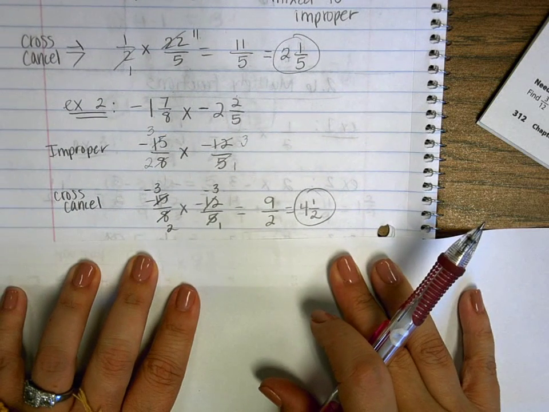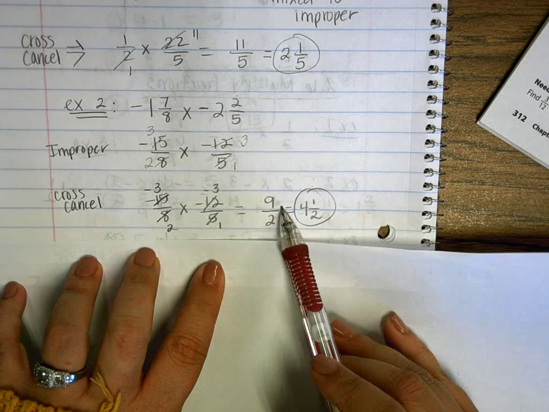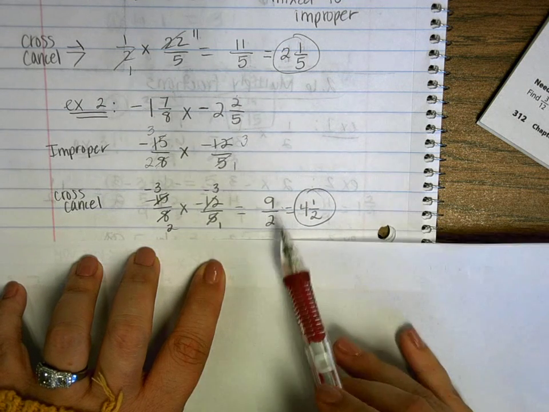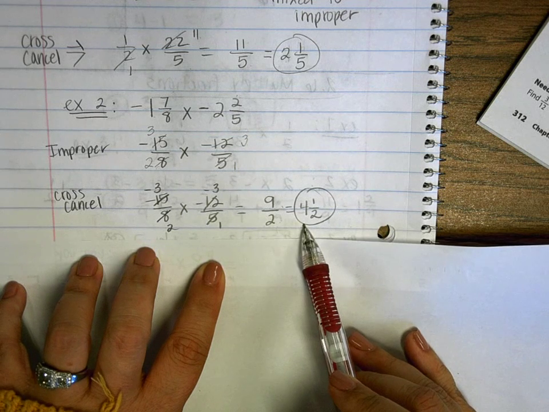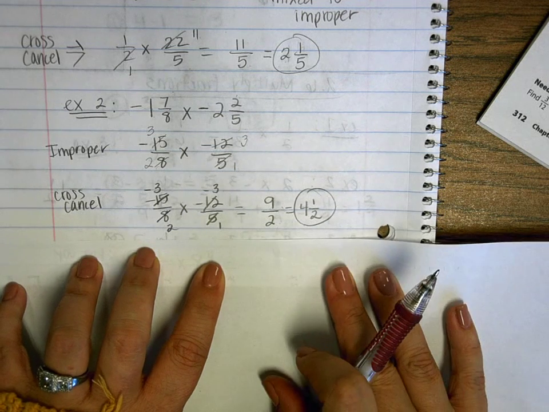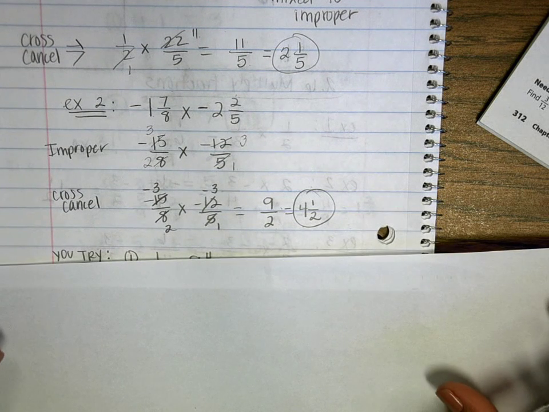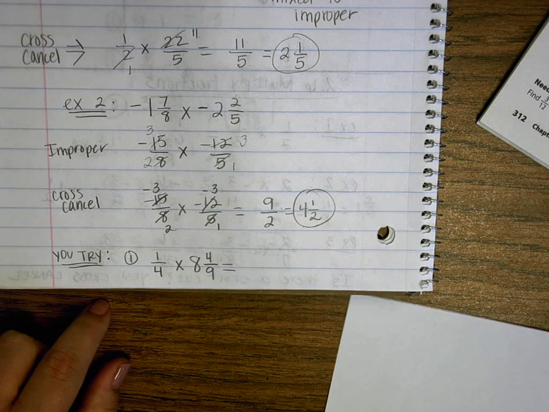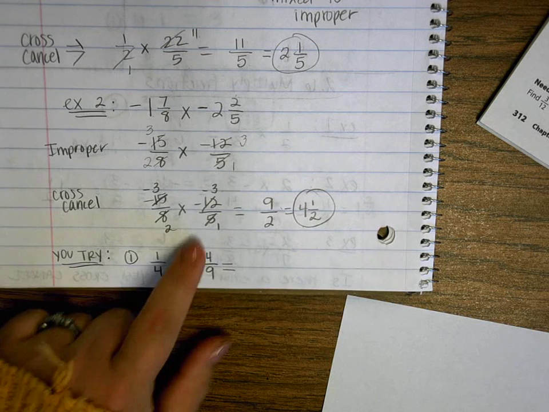And we have 9 over 2, because now we have negative 3 times negative 3 is 9. 2 times 1 is 2. 9 divided by 2 is 4.5. Questions on that one? Okay, so I want you guys just to try this one here then. See if you can get this one. 1/4 times 8 and 4/9.